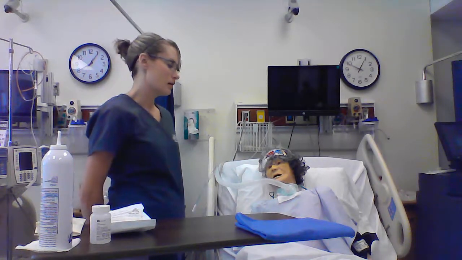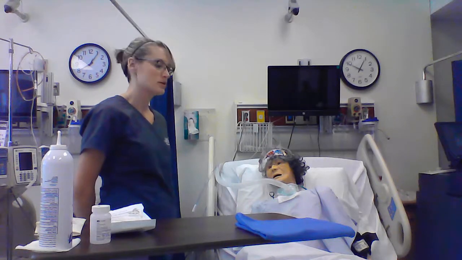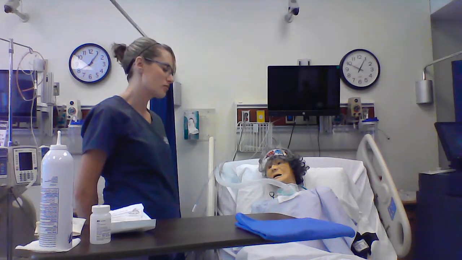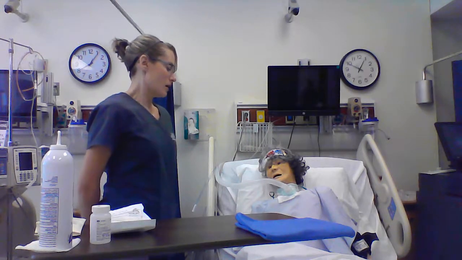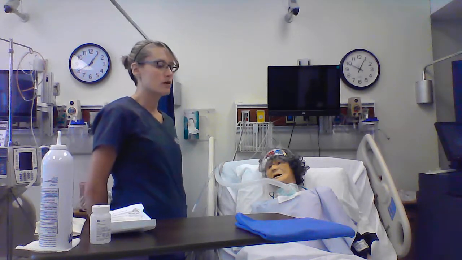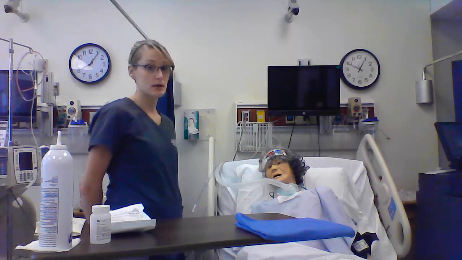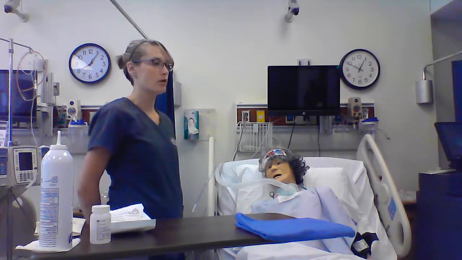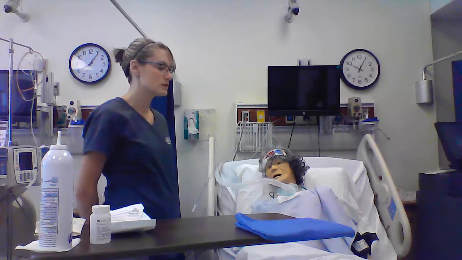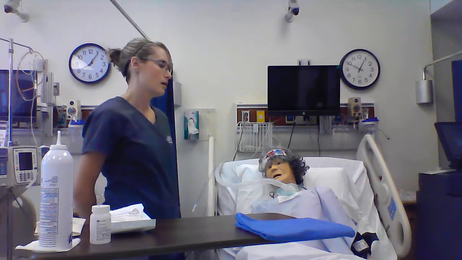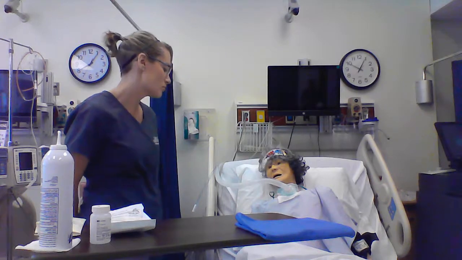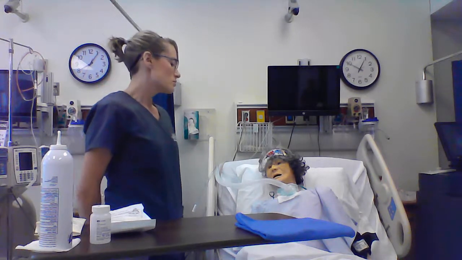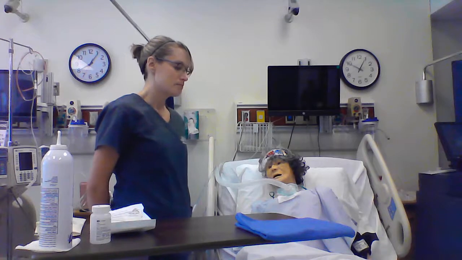I want to listen to her lung sounds, make sure that she doesn't have any crackles or rales or adventitious lung sounds. I also want to note the rate and rhythm of her breathing, whether or not she's labored to breathe, and what her heart rate is. Typically, if they're having difficulty breathing, they're tachypneic. They can have tachycardia, and they have adventitious lung sounds because they can't clear their secretions on their own. So she does need to be suctioned.